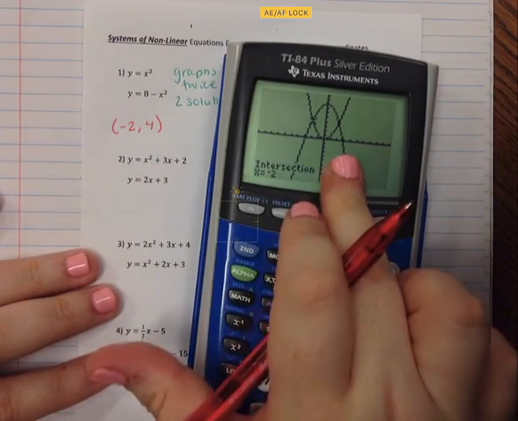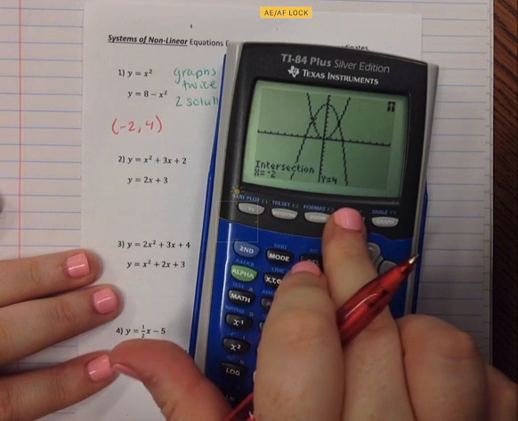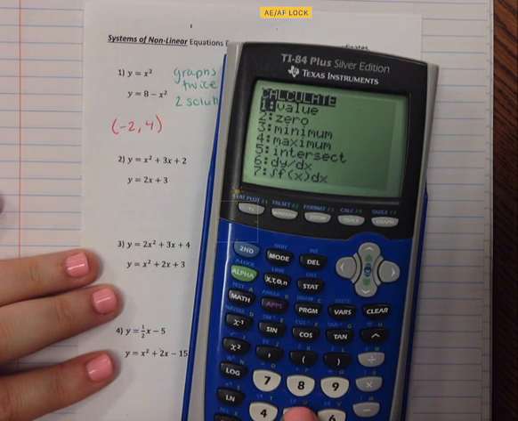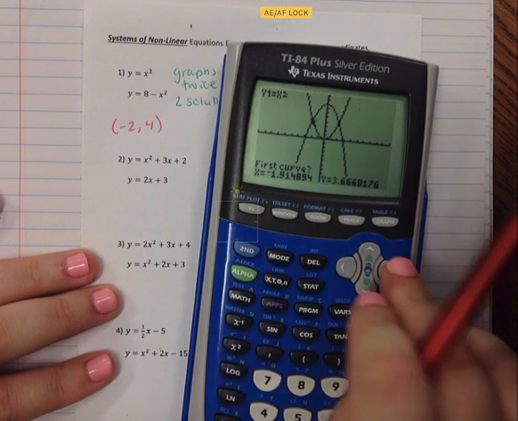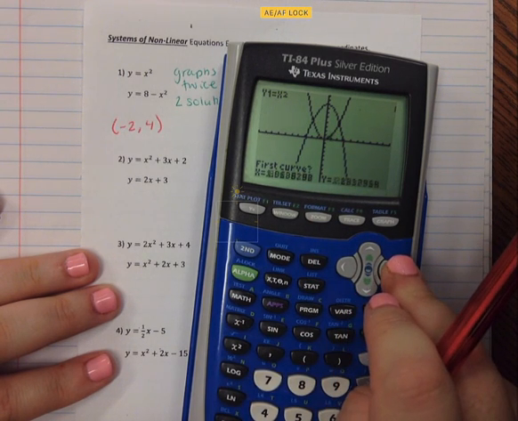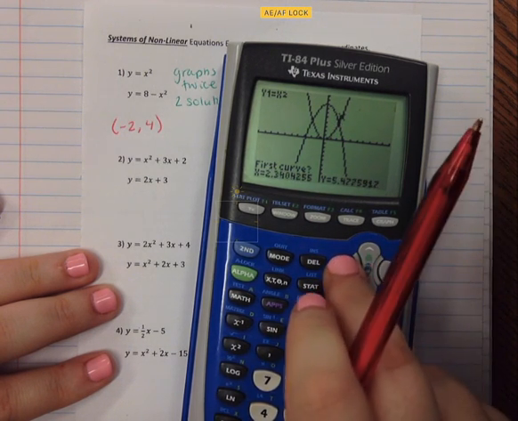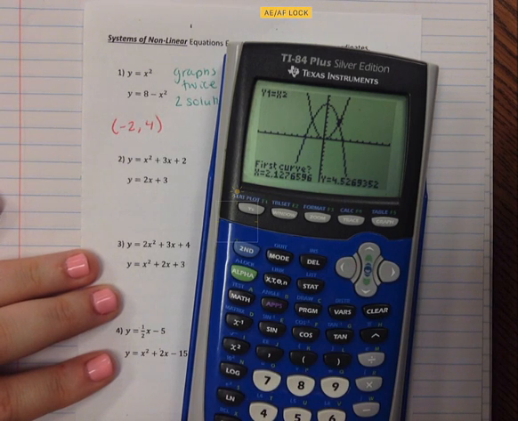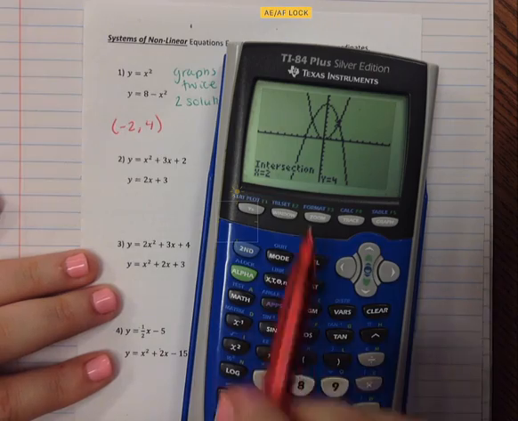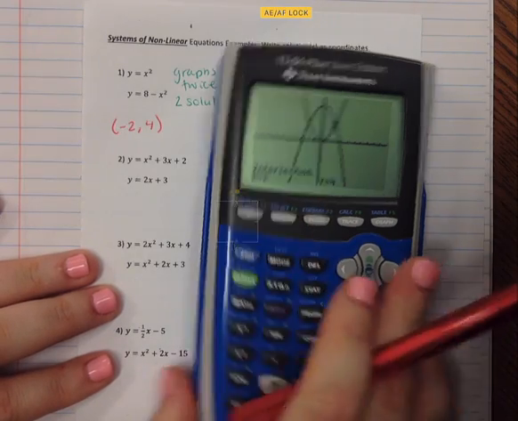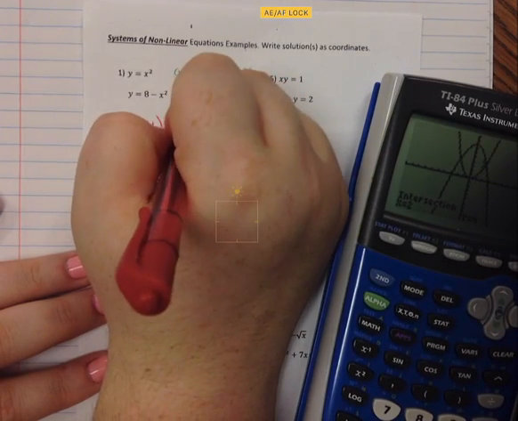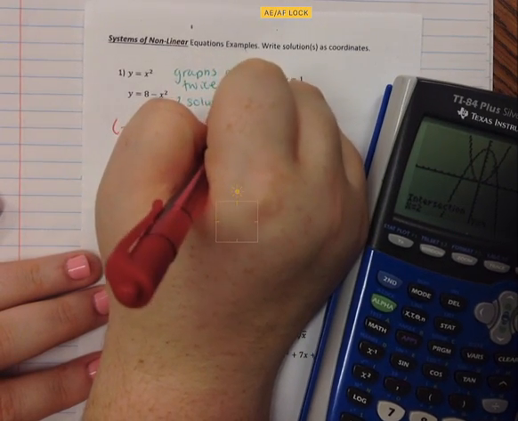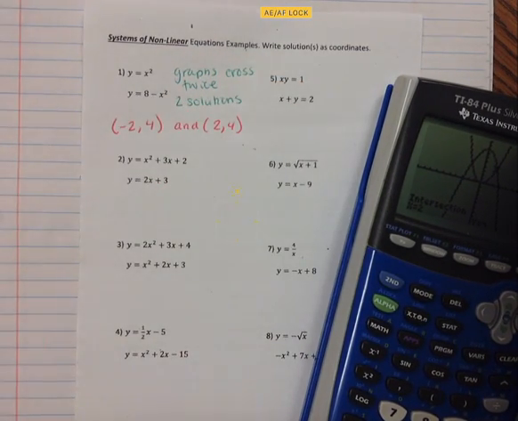Now if we go find the second one, I need to do second, trace 5 again. But this time I need to go to the right-hand side to get to that intersection. So I just hold the right arrow key down until I get to the intersection. I'm roughly there, so I'm going to press enter 3 times. Enter, enter, enter. We get x equals 2 and y equals 4. So the coordinate is 2, 4. Those are our two intersections.